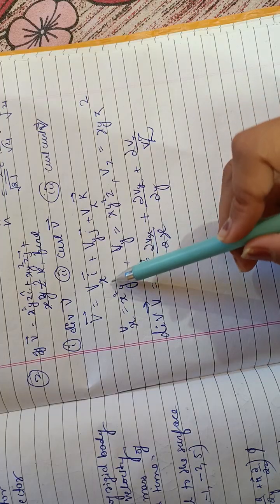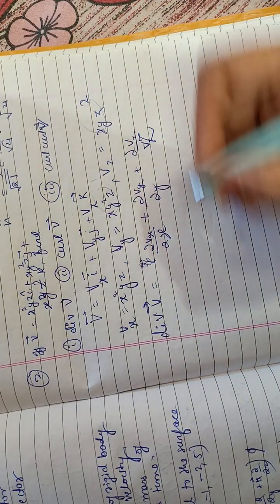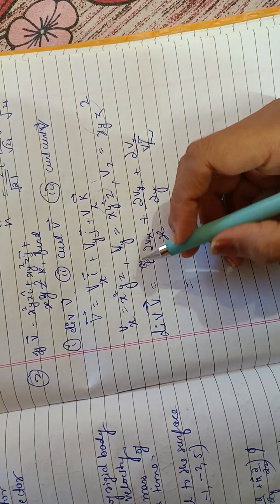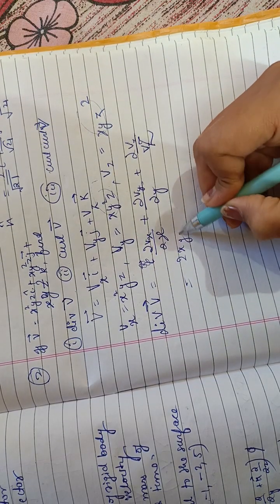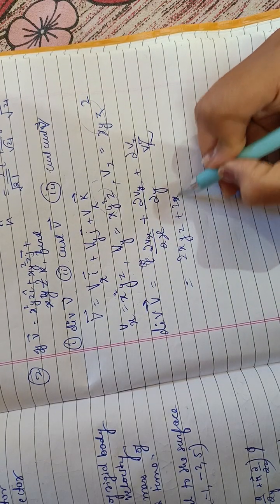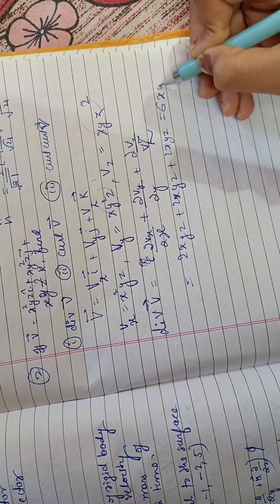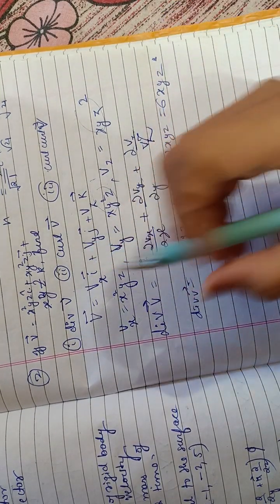So we have to take the partial derivatives of these and put in the values. The partial derivative of this will be 2xyz plus 2xyz plus 2xyz, which is equal to 6xyz. This is the value of div v. Okay, this is the answer to the first.